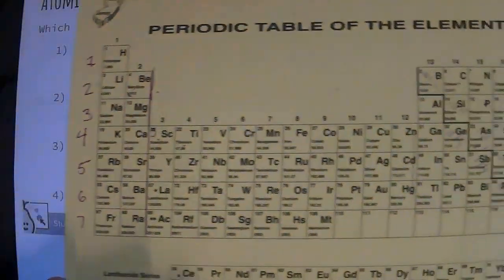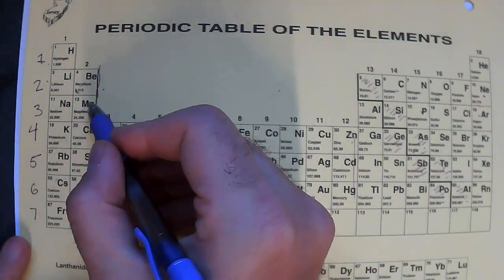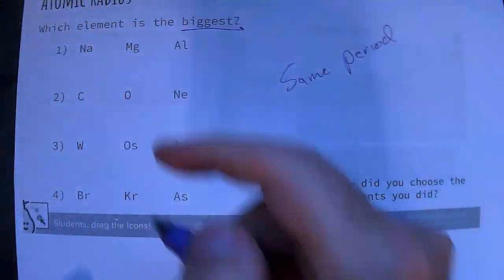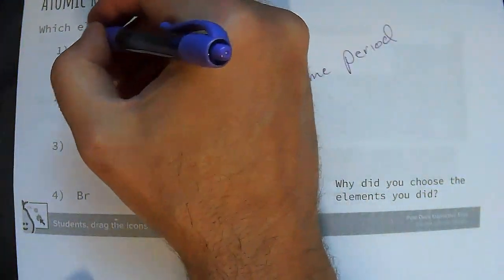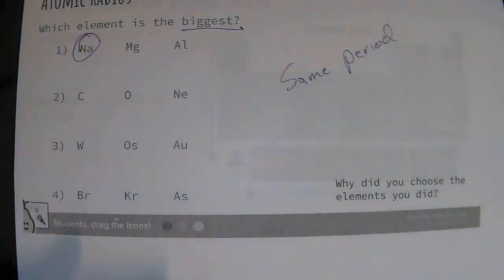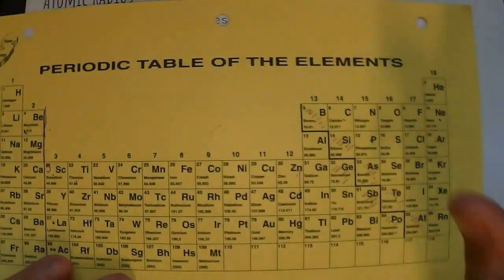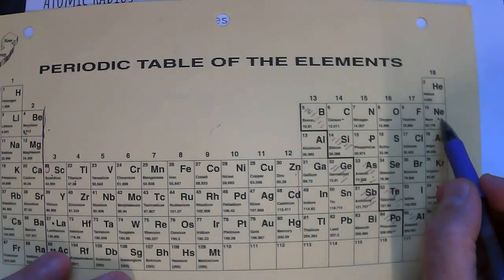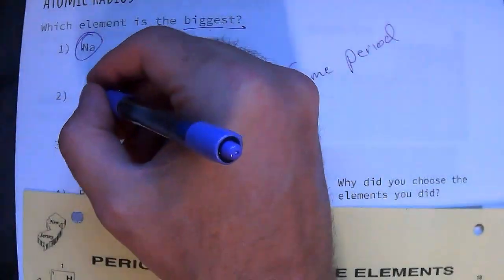So let's see. Sodium, magnesium, aluminum. As you go across, they get smaller. So the biggest one is sodium. Carbon, oxygen, neon. As they go across, they get smaller. So carbon is the biggest.